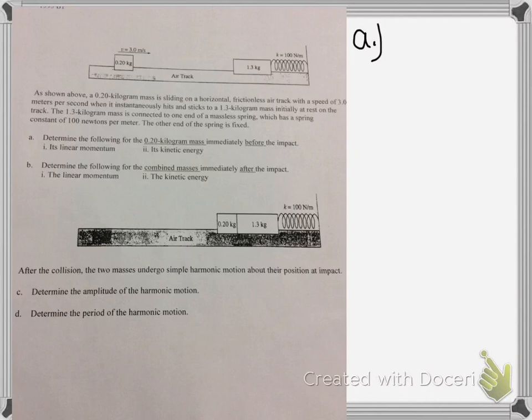As shown above, a 0.2 kilogram mass is sliding on a horizontal frictionless air track with a speed of 3 meters per second. When it instantaneously hits and sticks to a 1.3 kilogram mass initially at rest on the track, the 1.3 kilogram mass is connected on one end to a massless spring, which has a spring constant of 100 newtons per meter.